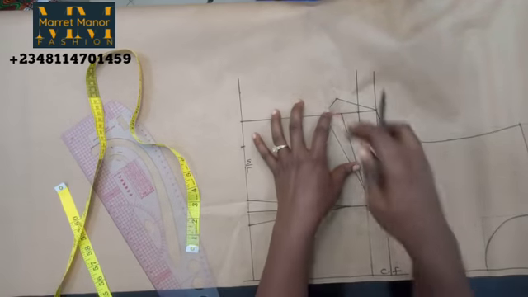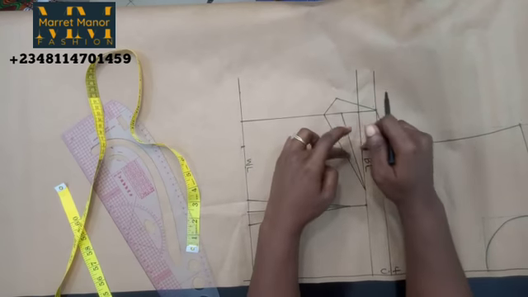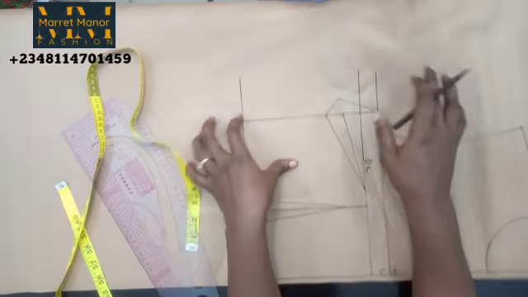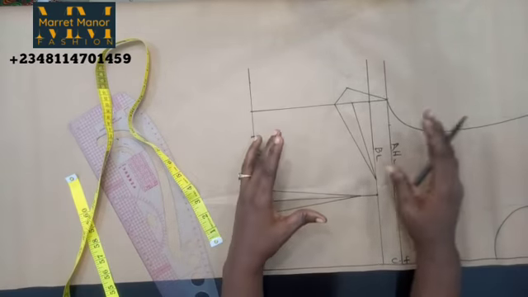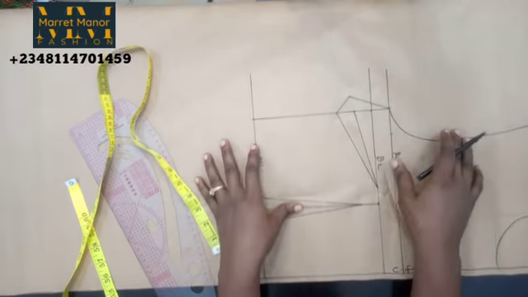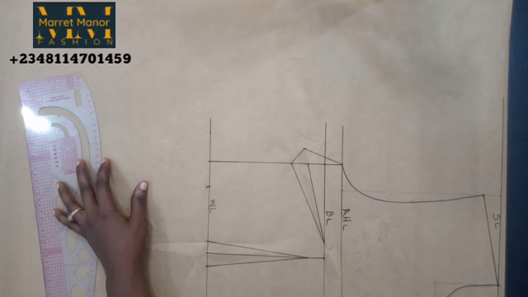Even if you have excess, you can trim it off. It's better to have excess than to have a shortage in your measurements. Very, very important. So at this point, we're done with the front. We're going to do the back. So let's go and draft our back.